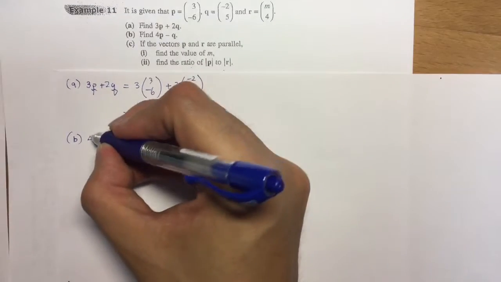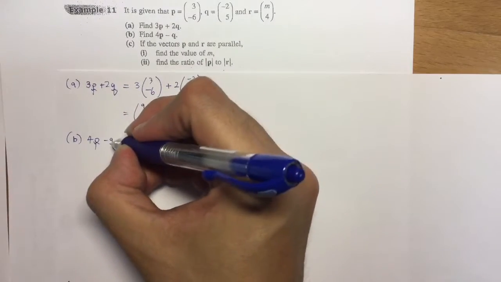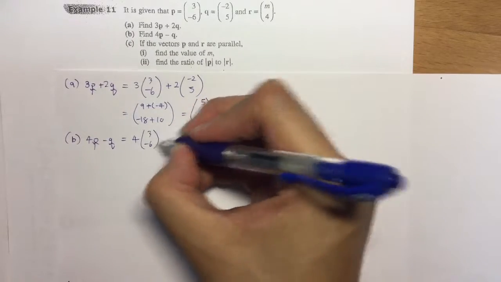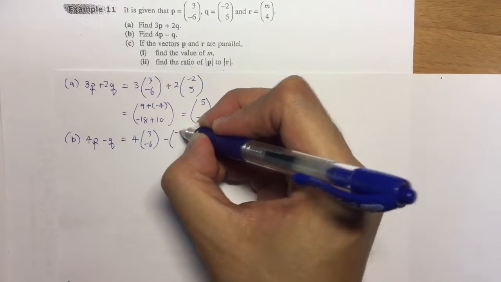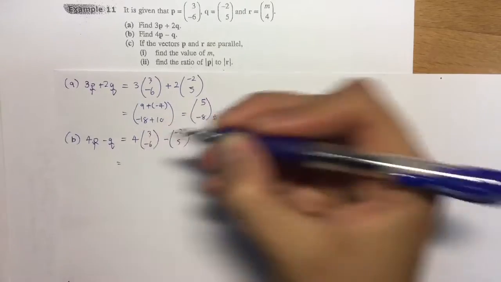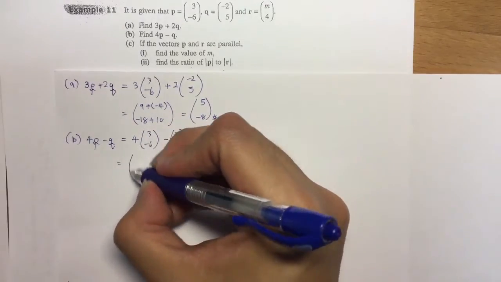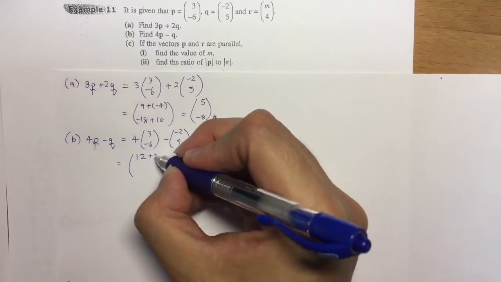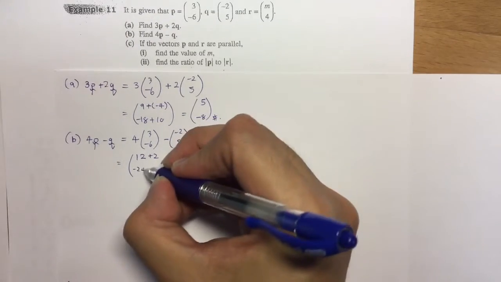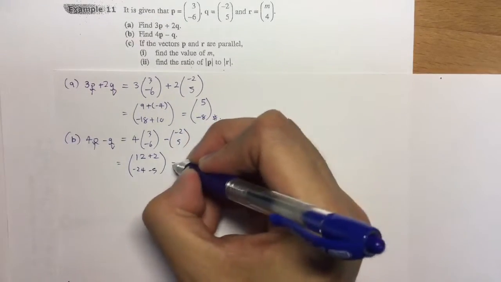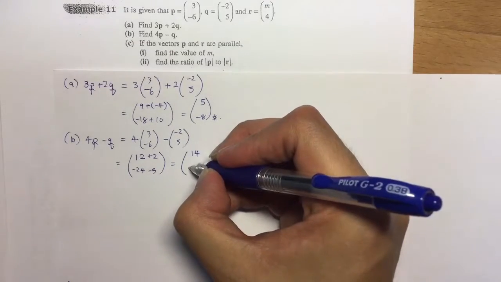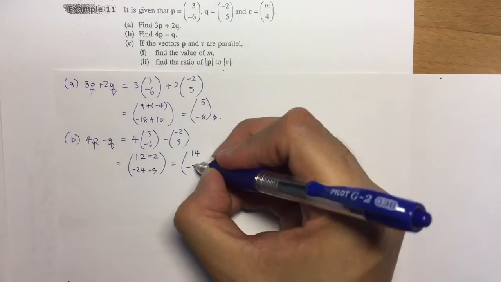Same thing for part B, 4p minus q. Basically it is 4 times p, 3, negative 6. Let's subtract away q from it. All we get is 12 plus 2 and negative 24 minus 5. And that will give us a single vector simplifying to 14, negative 29.